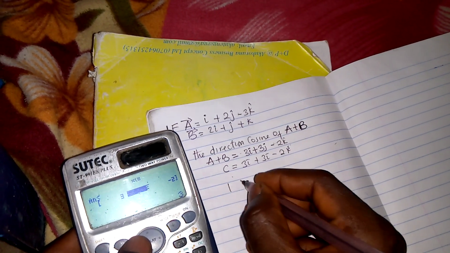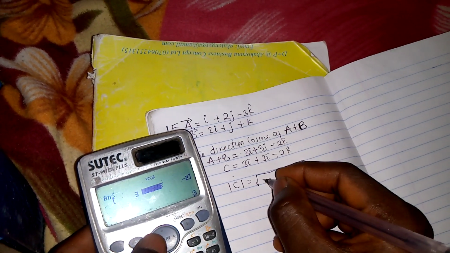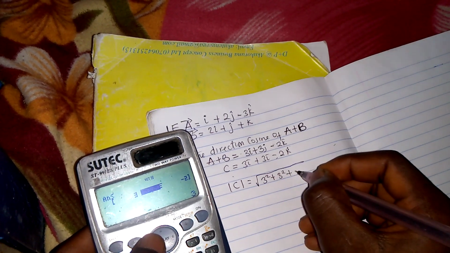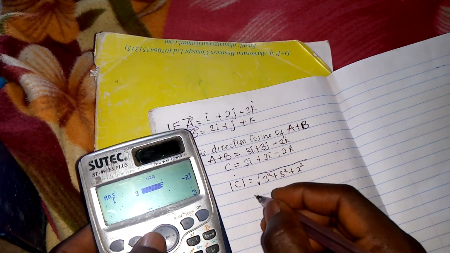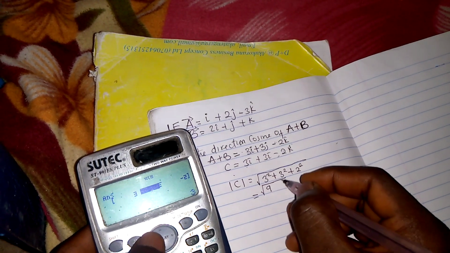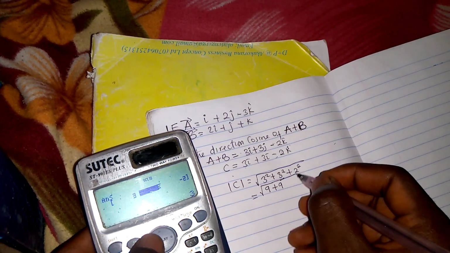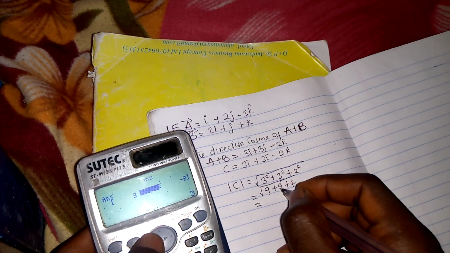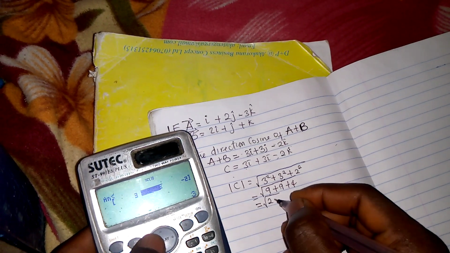The magnitude of vector C is equal to the square root of 3 squared plus 3 squared plus 2 squared. So we ignore the negative signs. 3 times 3 is 9, plus 3 times 3 is 9, and 2 times 2 is 4. So 9 plus 9 is 18, 18 plus 4 is 22. That is the square root of 22.